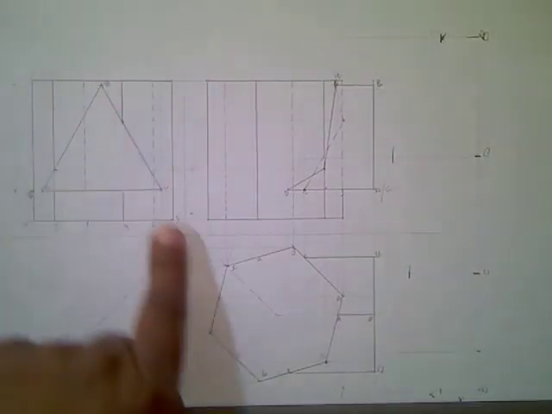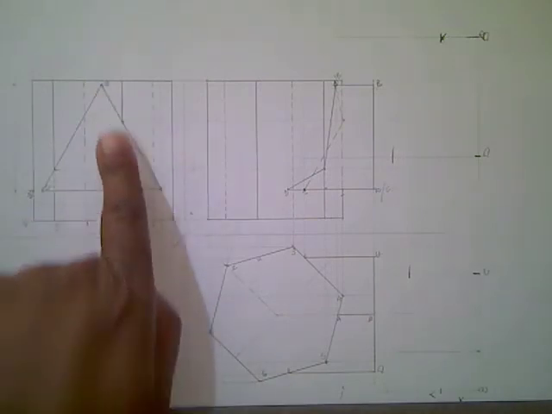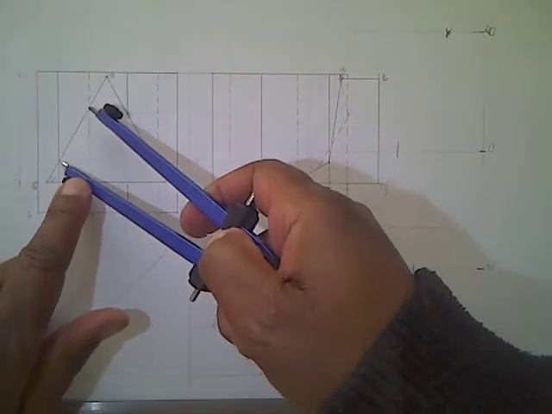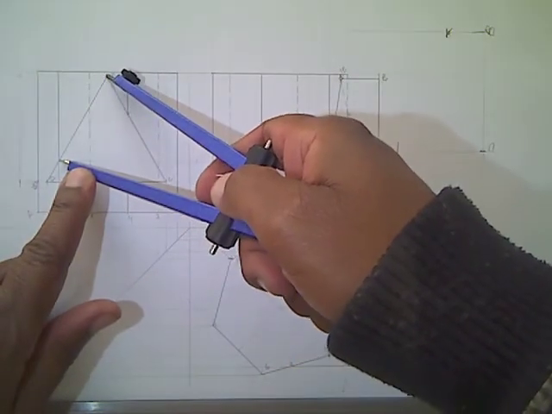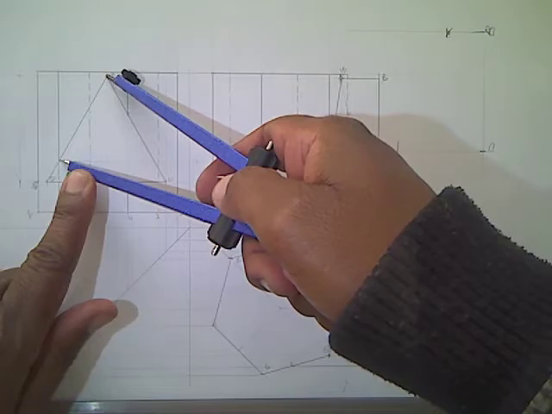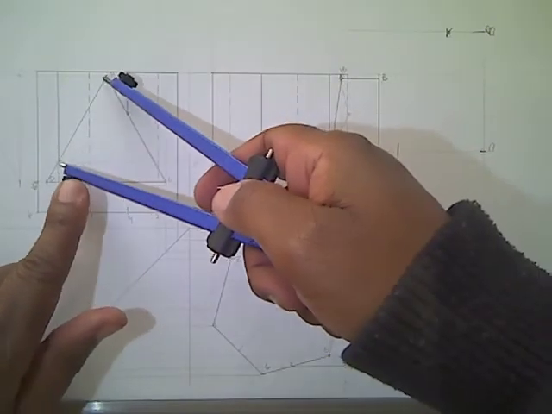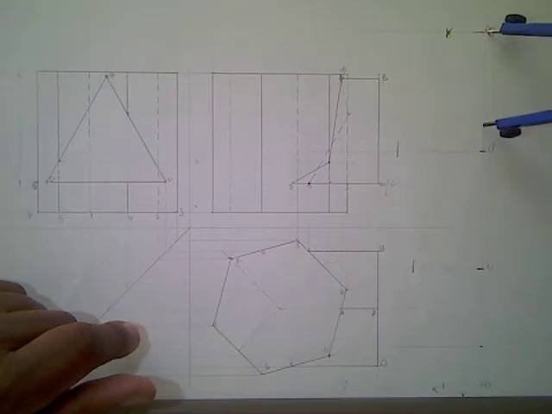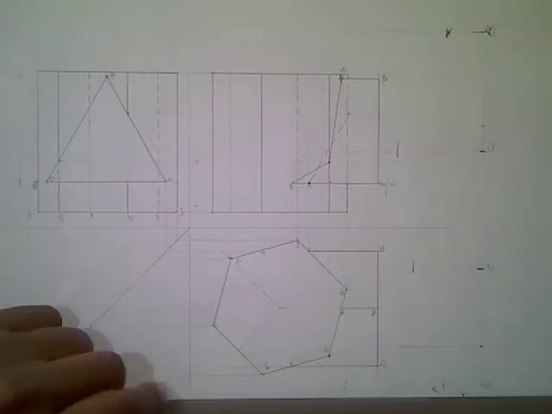And then as I move from B towards D, interference. My true length, I'm taking from the true length, it has been interfered here. From B as I move towards D, it was interfered here.